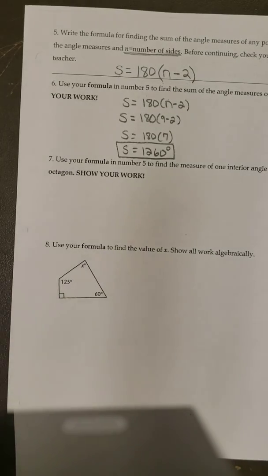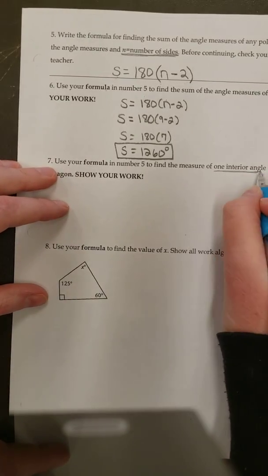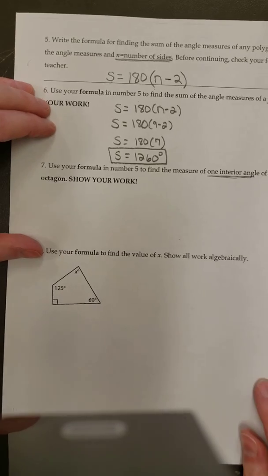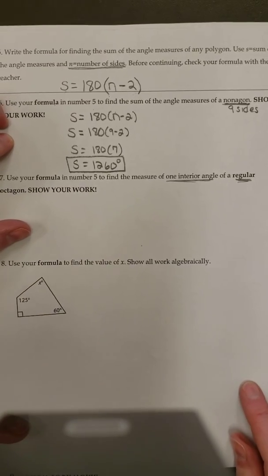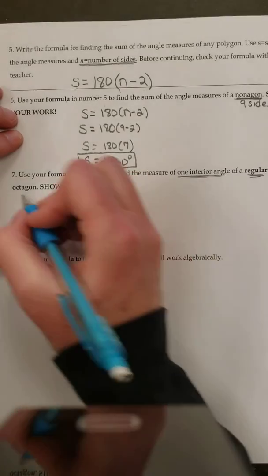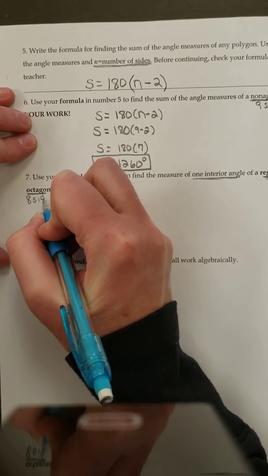Use the formula in number 5 to find the measure of one interior angle of a regular octagon. What does regular mean? It means all side lengths are the same, all angle measures are the same. And then octagon, hopefully you know, is 8 sides.